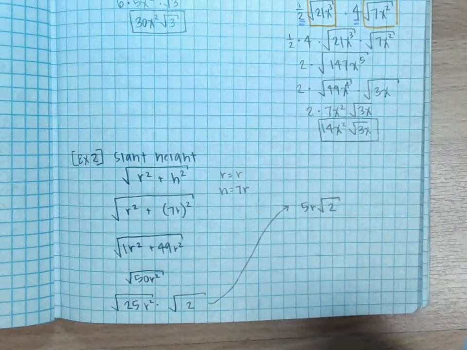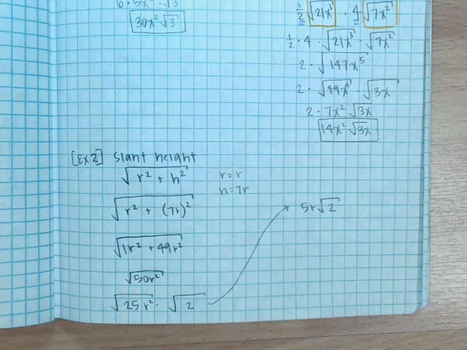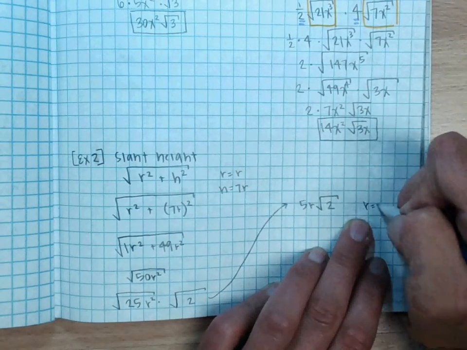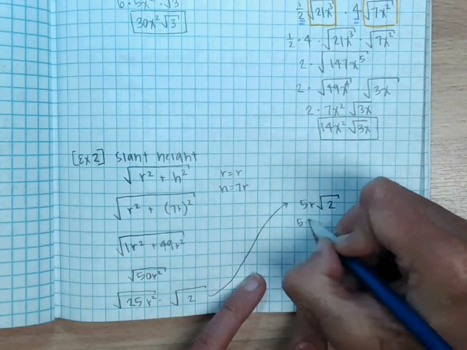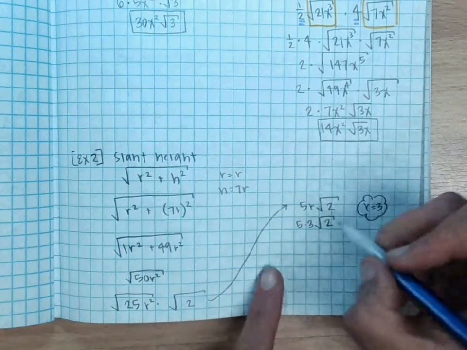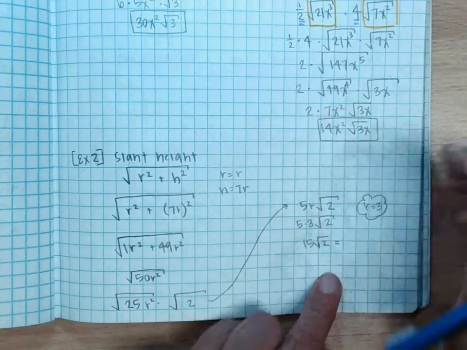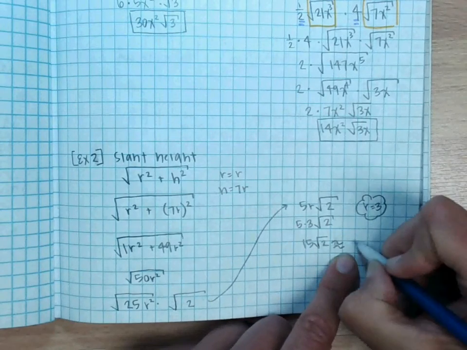Now in that picture, it says that the radius of the cone is 3 inches, and they're wondering if it will fit on the wall as long as it's not longer than 24 inches. So if r is equal to 3, we can plug that in. 5 times 3 times the square root of 2. And we get 15 times the square root of 2, which is about, because 2 is not a perfect square, it's going to be an irrational number.